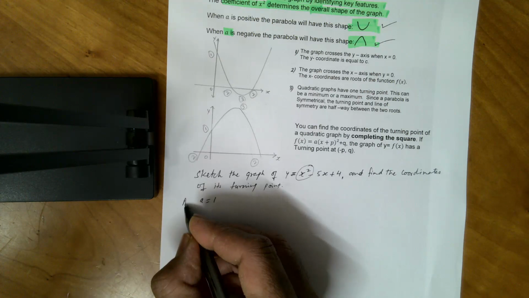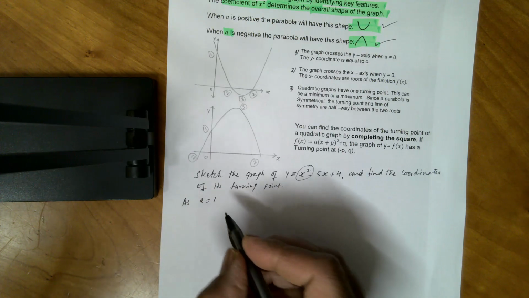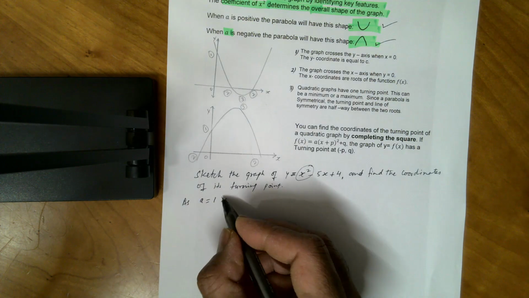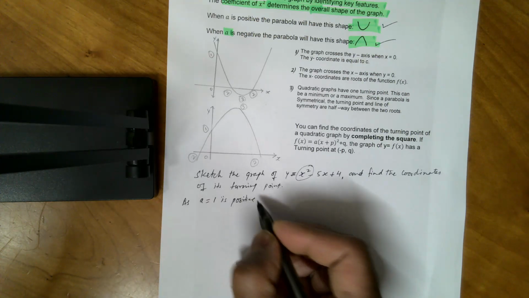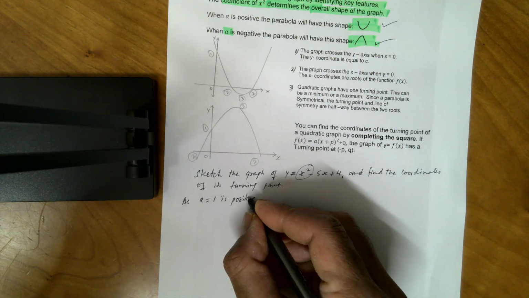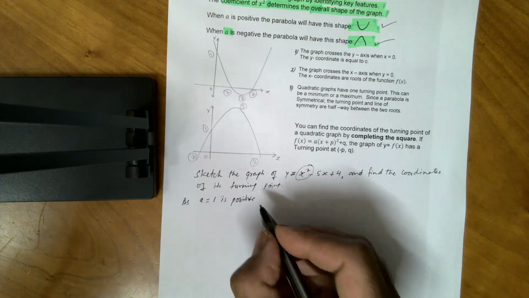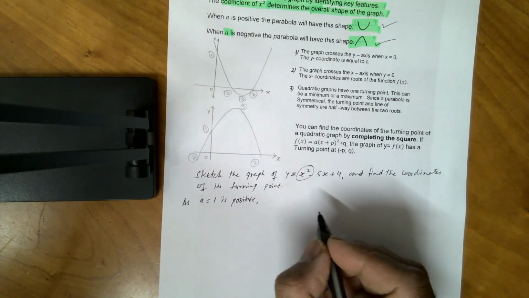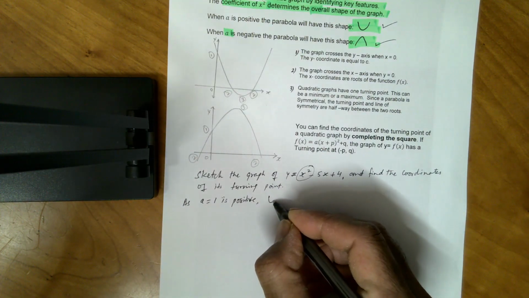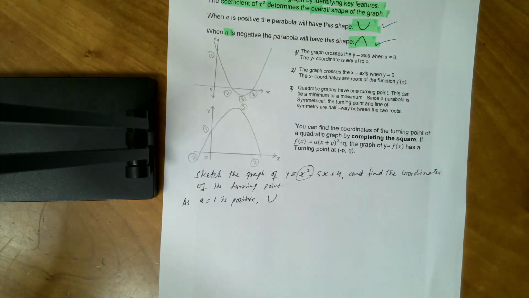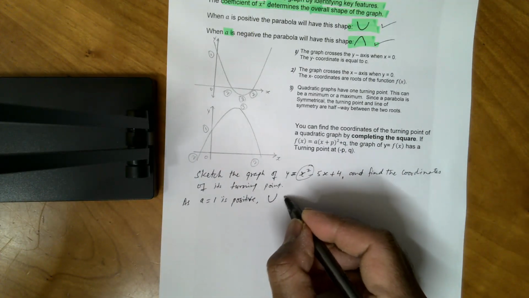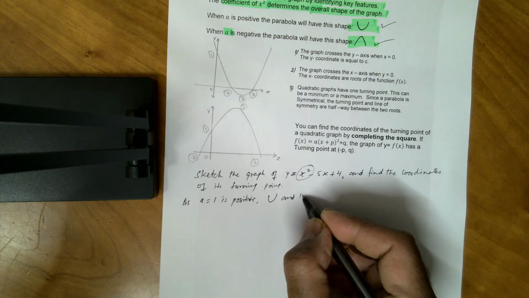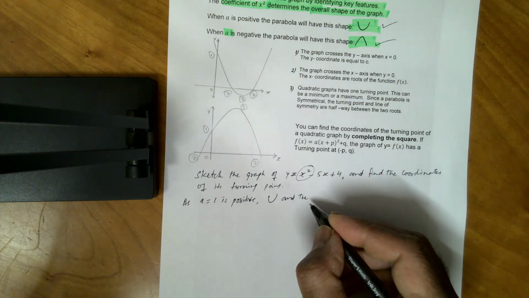As a is 1 and it is positive, the graph will have this shape, and it has a minimum point.